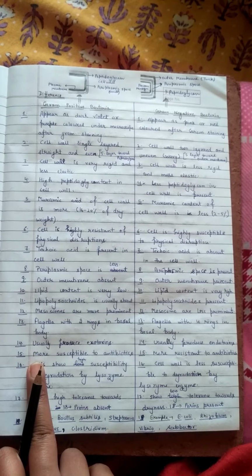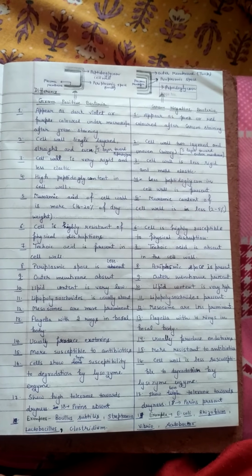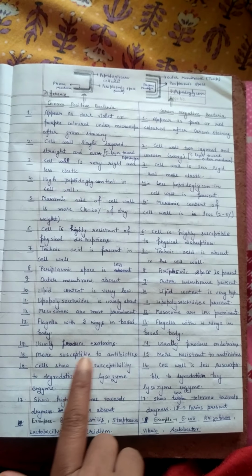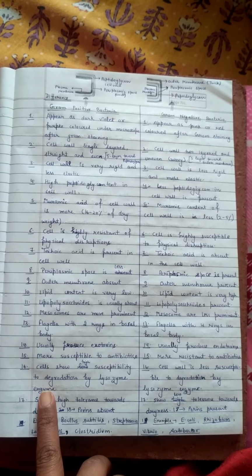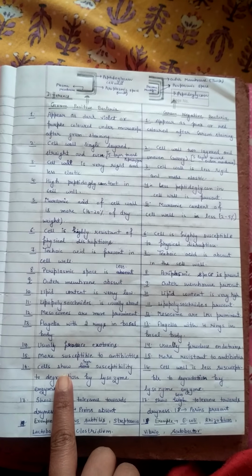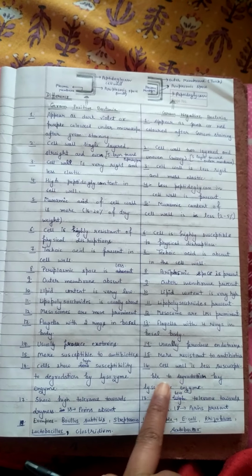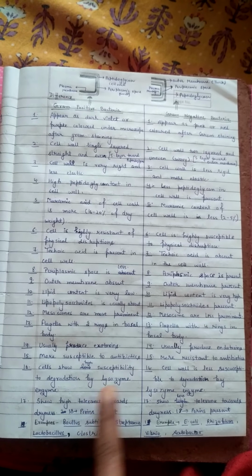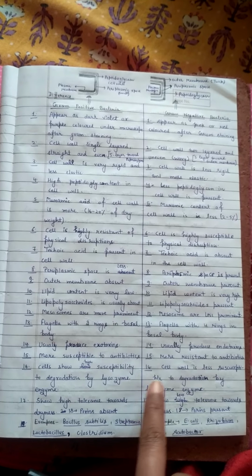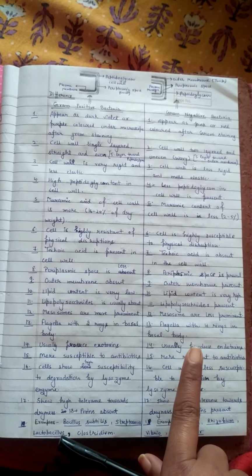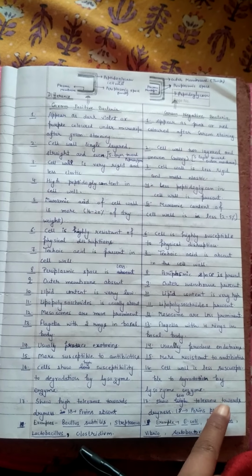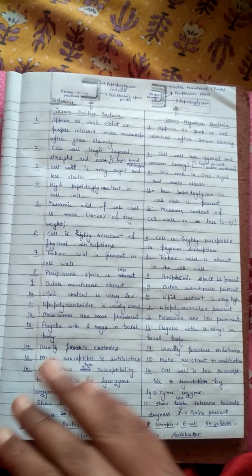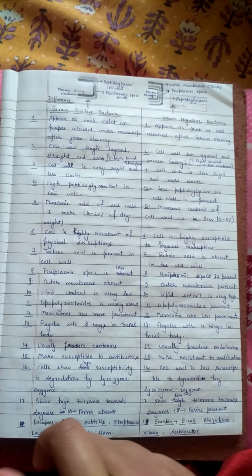Gram-positive bacteria are more susceptible to antibiotics, meaning they are less resistant to antibiotics, but gram-negative bacteria are more resistant to antibiotics. Gram-positive bacteria show high susceptibility to degradation by lysozyme enzyme, but in gram-negative bacteria the cell wall is less susceptible to degradation by lysozyme enzyme. In gram-positive bacteria porins are absent, and in gram-negative bacteria porins are present. Porins basically help in the movement of minerals or ions from one side to another side. Basically they help in transportation.